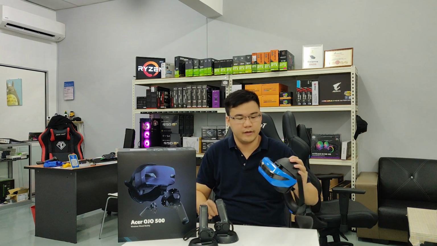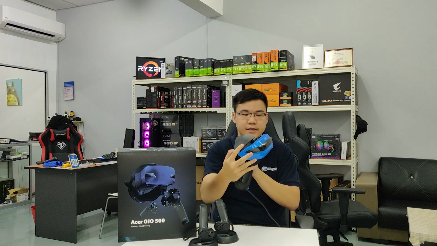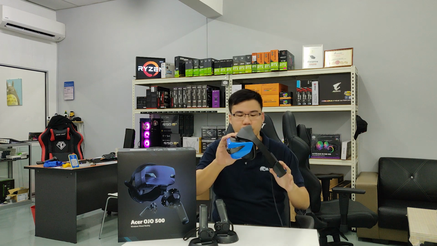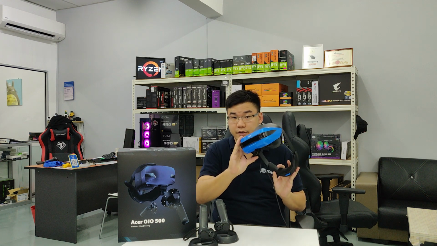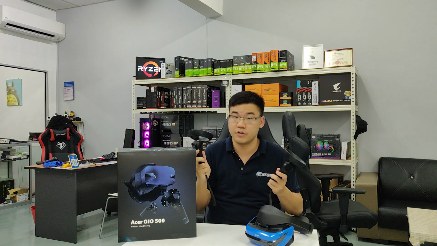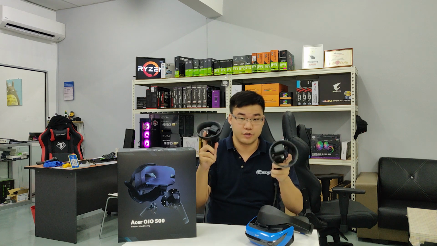And for the Acer Windows Mixed Reality, you will be getting one headset, the Acer OJO500 headset, but the one we will be using to show you guys is the first version. In this box, it is the new one. It doesn't have any big differences other than the adjustable IPD, which is the interpupillary distance. And you will have two of these Windows Mixed Reality motion controllers.